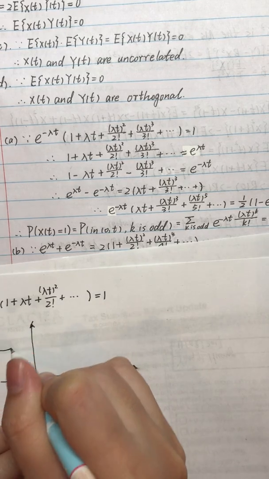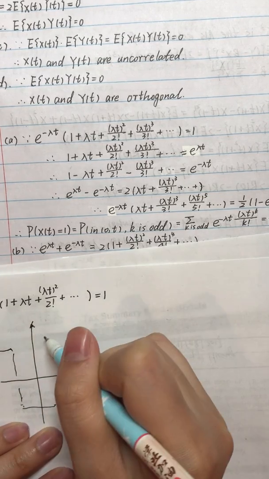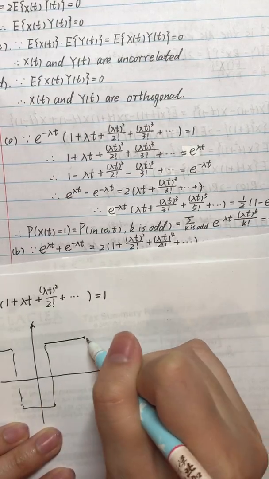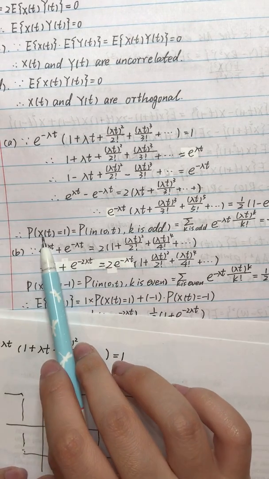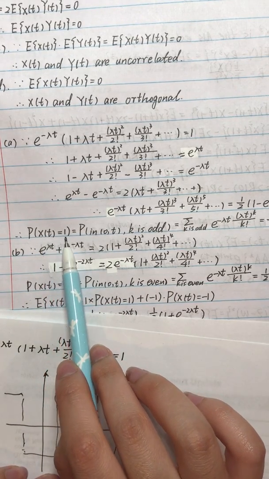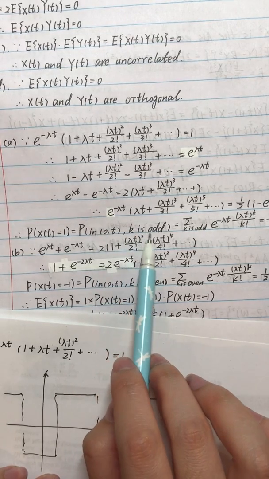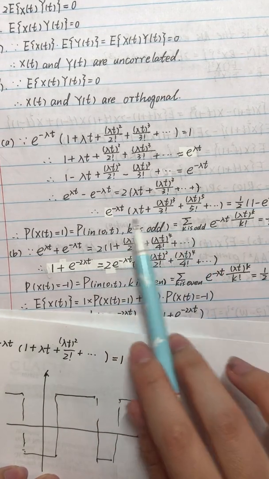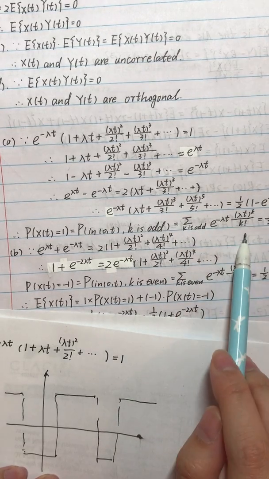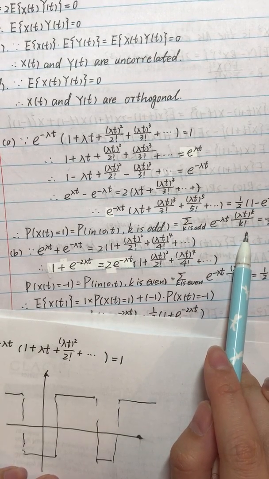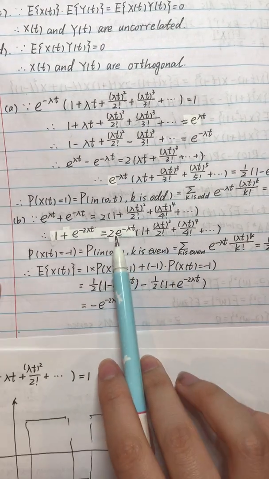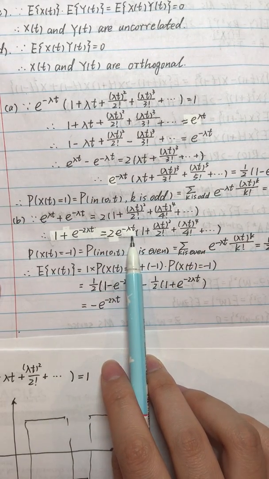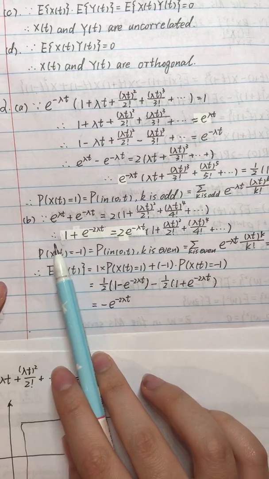As we see in the image, the image is like this. So the probability of xt equals 1 equals this one, where k is odd. And this one equals this part. So we get the answer for problem A. So the probability of xt equals 1 equals this answer. And the second problem is to find the expectation of xt.